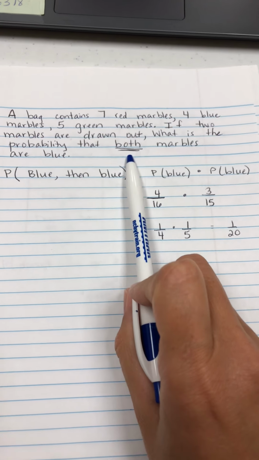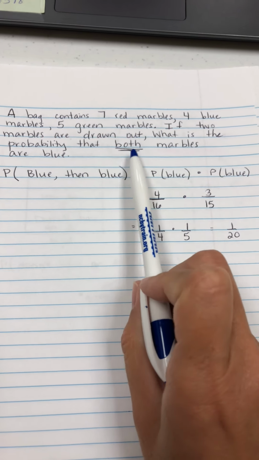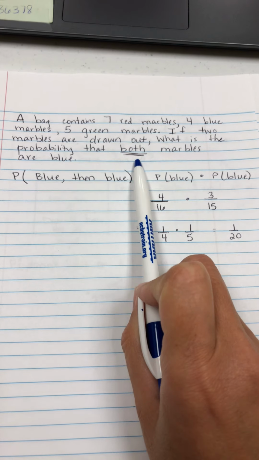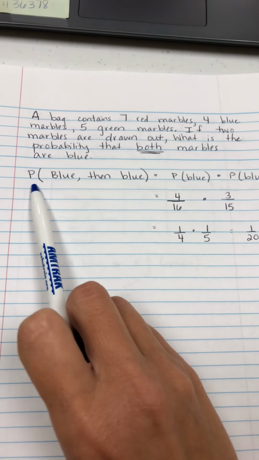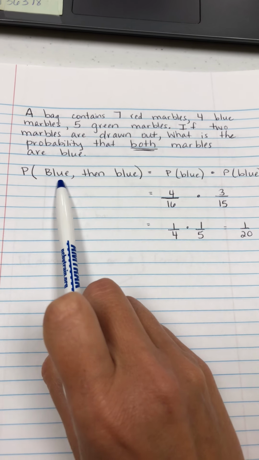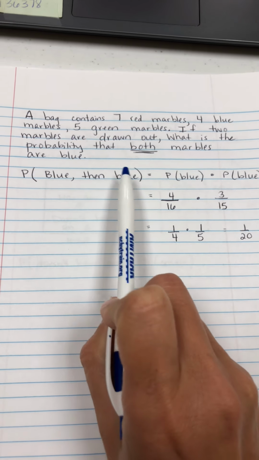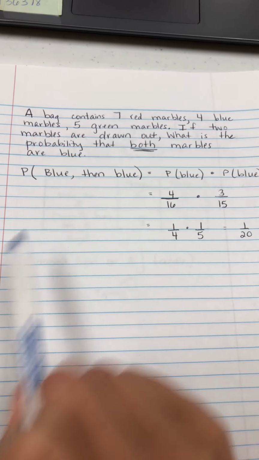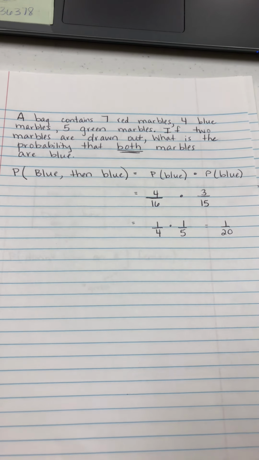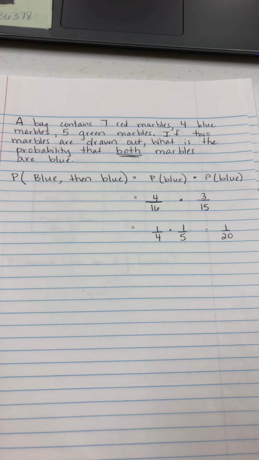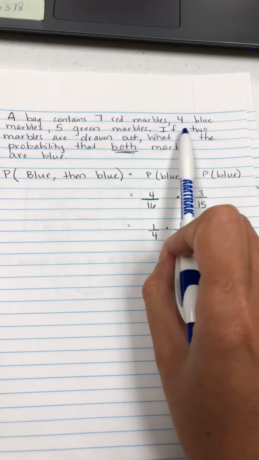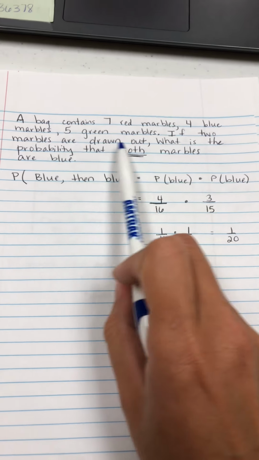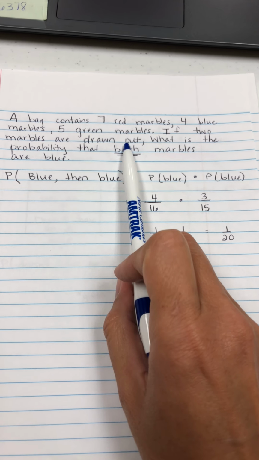But this is a special case because we're actually going to select 2 marbles, and we want to know the probability that they're both going to be blue. So this is really like just saying the probability of a blue marble and then getting another blue. So this is 2 events happening at the same time. If we were just doing our basic probability where I was only drawing 1 blue, then I would just say that 4 out of the 16 marbles are blue, and that would just be for one event.